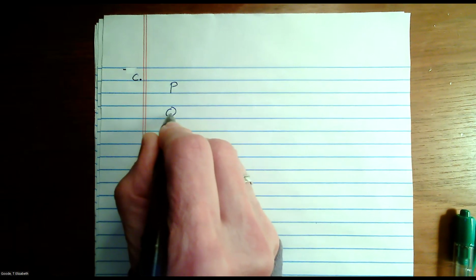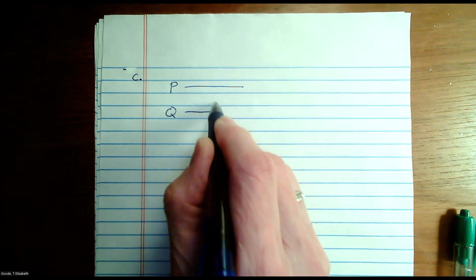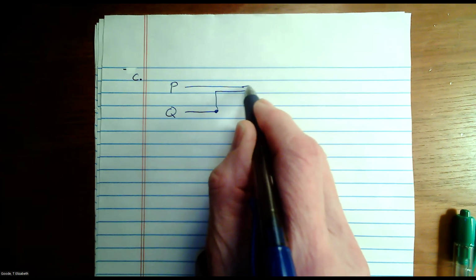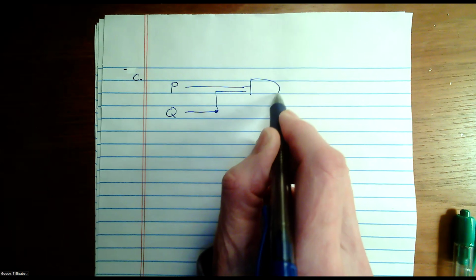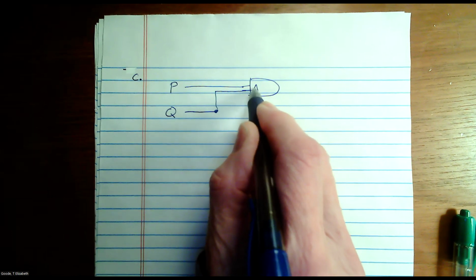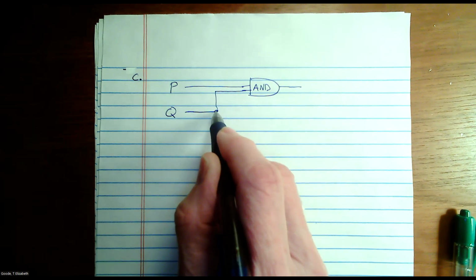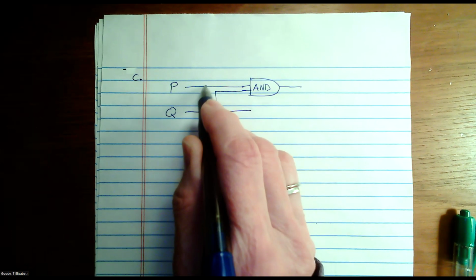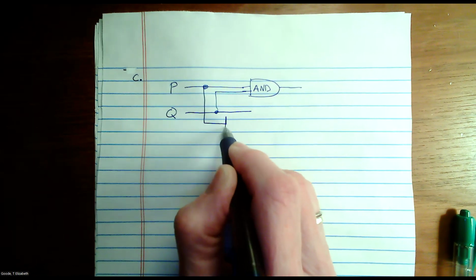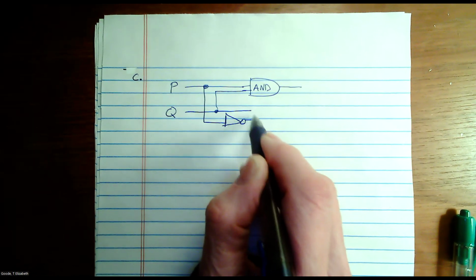one more. Let's find the Boolean expression. If we just have a P and a Q, okay, well, the NOT gates happen first, but maybe they don't even have to happen. We could run P and Q through an AND, but then we could take the Q and run it with a not P through an AND.